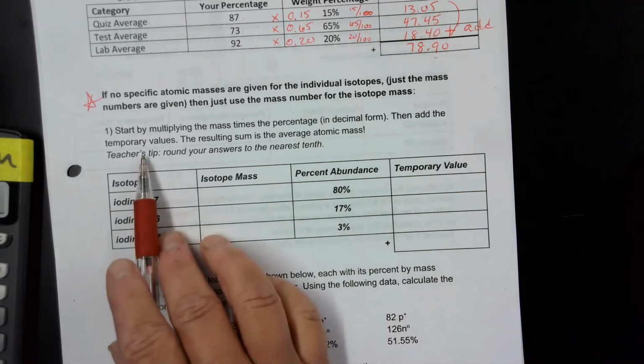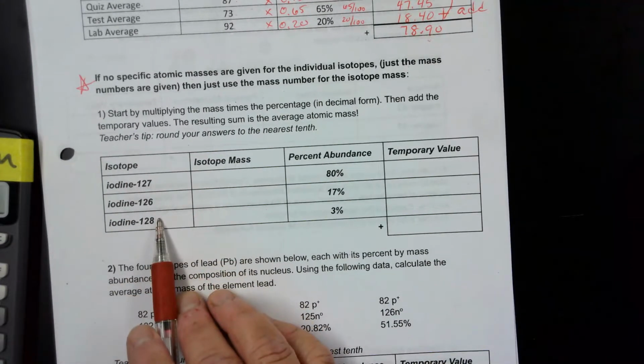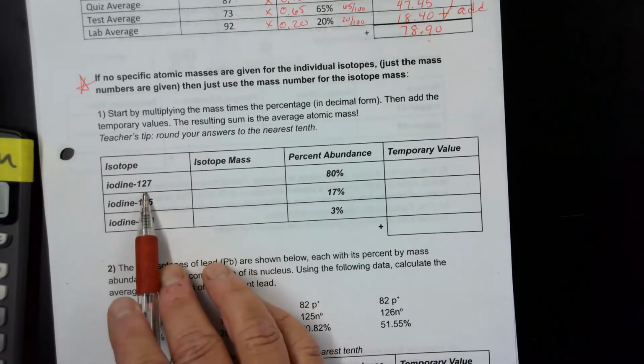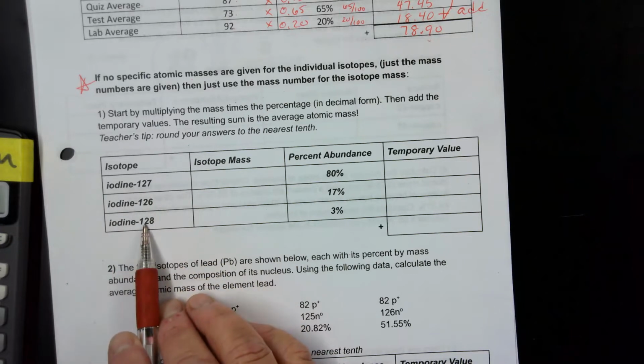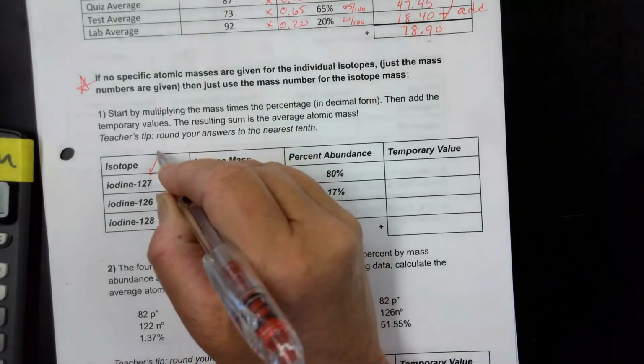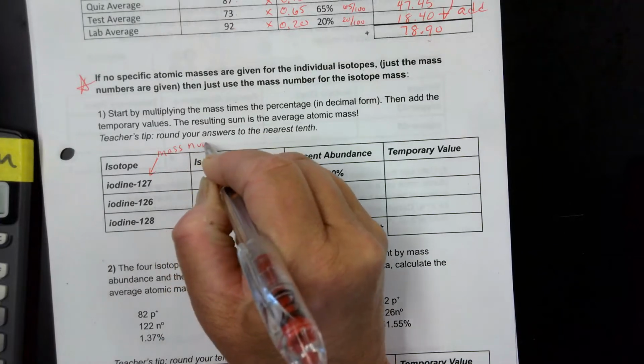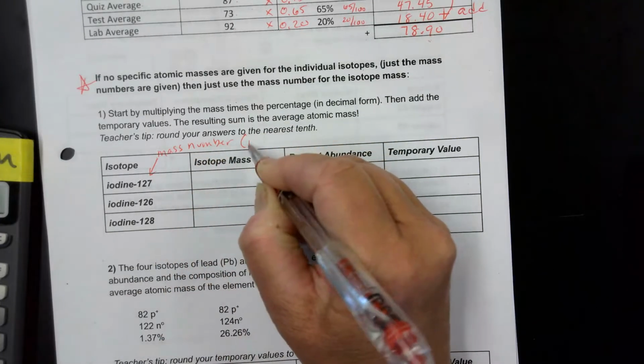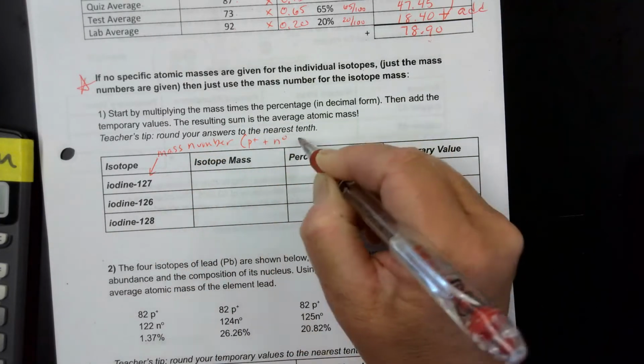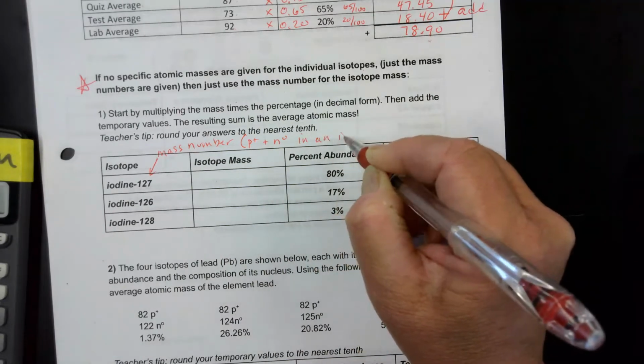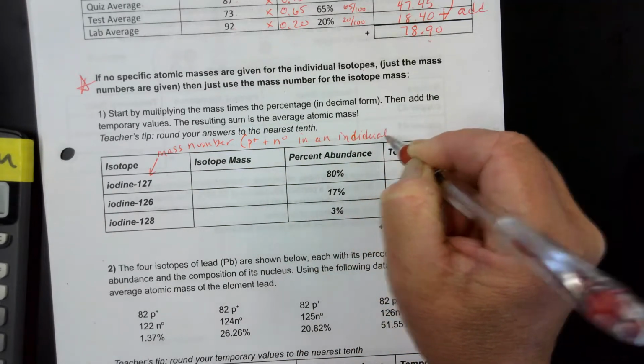Okay, we have 3 isotopes of iodine: iodine 127, iodine 126, and iodine 128. Remember, this number here is considered the mass number, and if you remember, the mass number is the protons plus the neutrons in an individual isotope.